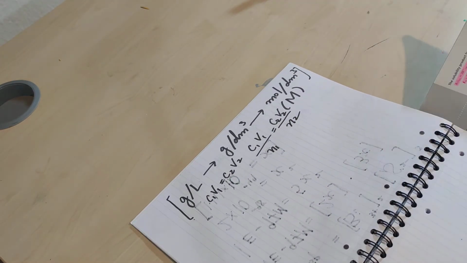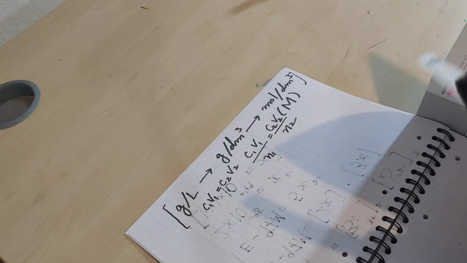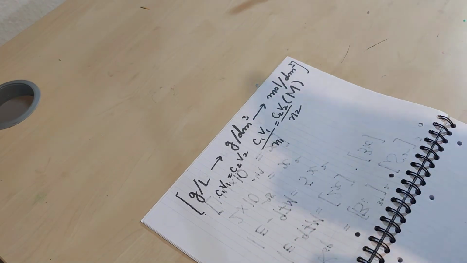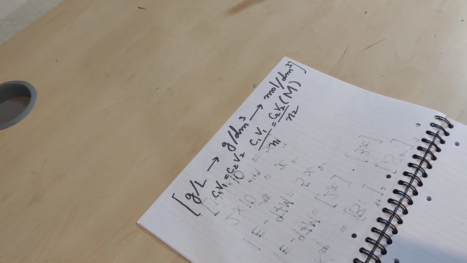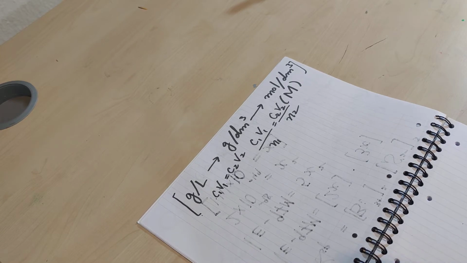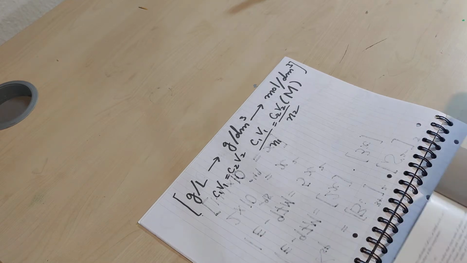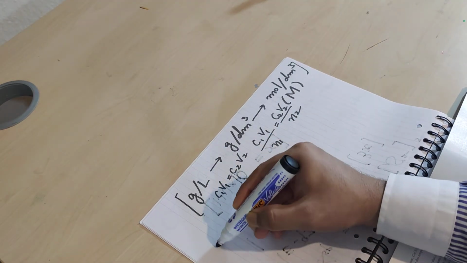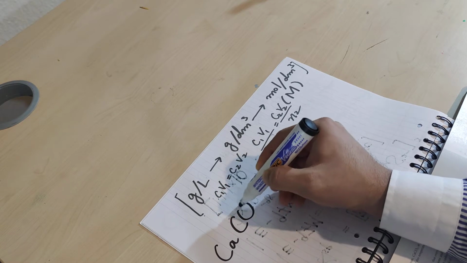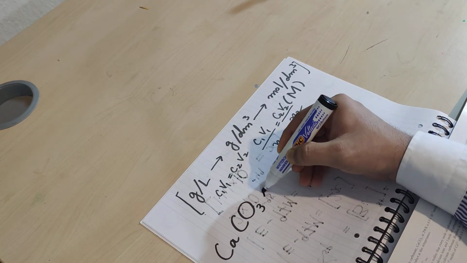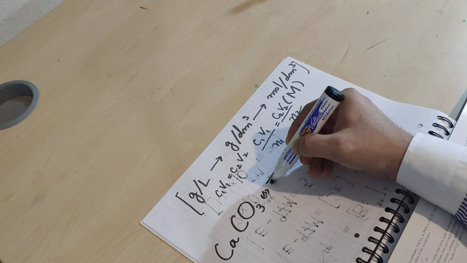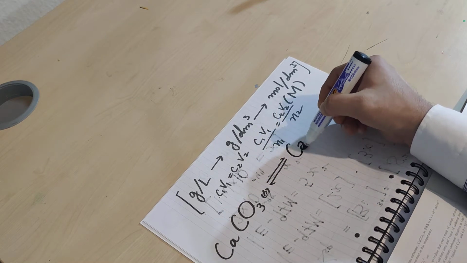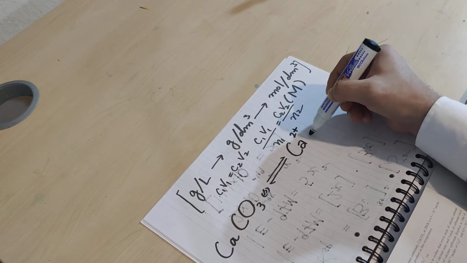The next question I have for you is, the solubility of calcium carbonate at room temperature and pressure, which is 298 Kelvin, is 6.9 times 10 to the power minus 5 moles per dm cubed. Calculate the solubility product. So it's very straightforward. So we ionize calcium carbonate without adding water in there because we don't have the space, and we don't need to either. So solid CaCO3 ionizing.